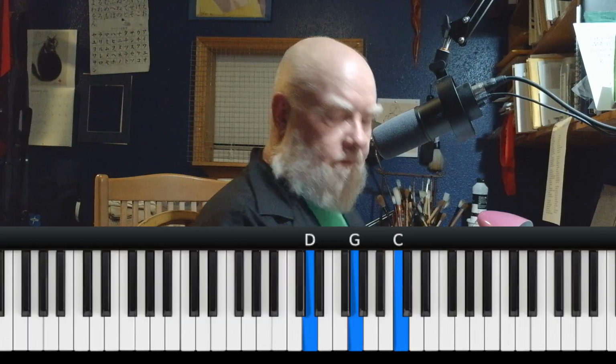now, if you want to analyze this on its own terms, this is a D dominant 7, sus4. There's no third. So this is a dominant sus4, or a D7 sus4. And it's also perfect fourths. That's a perfect fourth, and that's a perfect fourth.